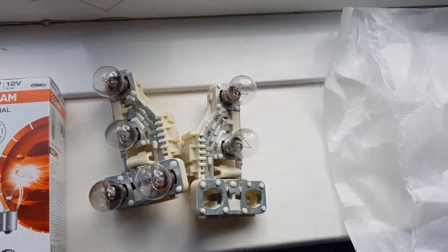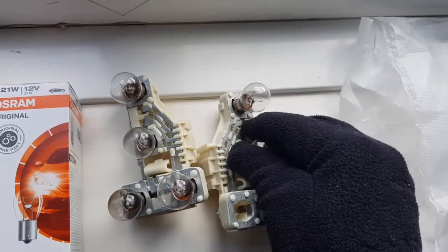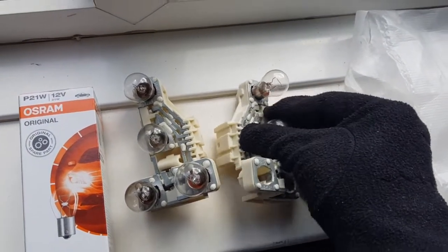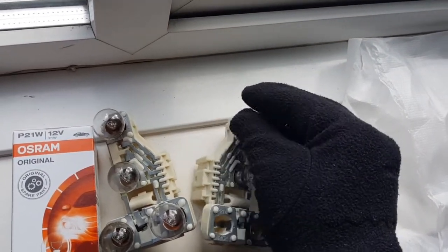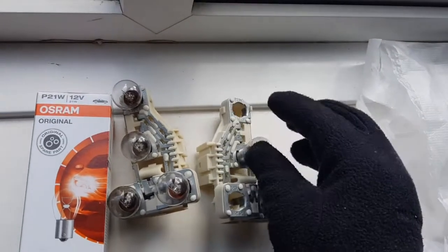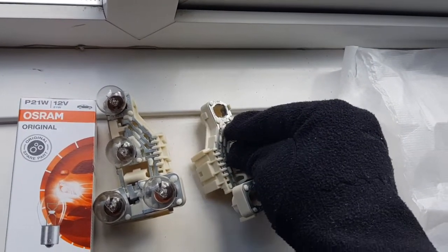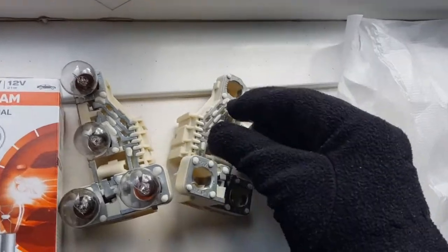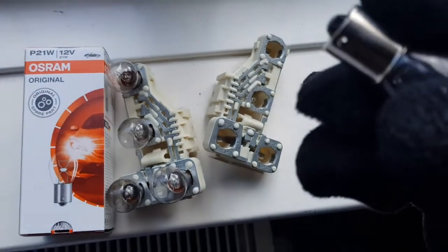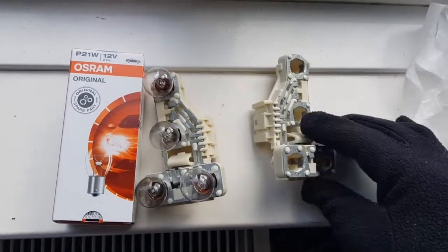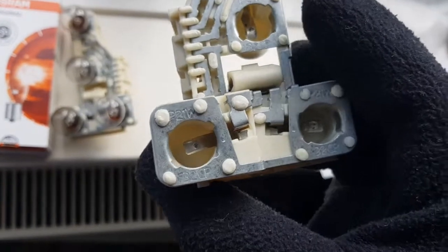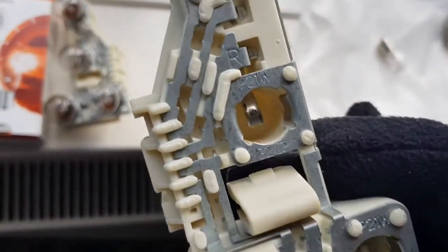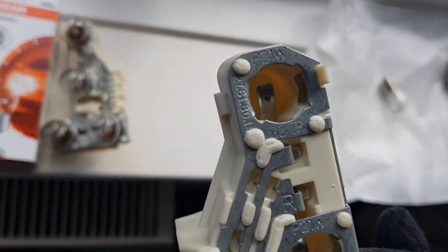It really doesn't make sense to wait for the other bulbs to fail when you can easily replace all of them for £10. It's P21W, the code you can see on the light bulb box on the left. You'll shortly be able to see that on the light assembly. There you can see P21W, just so you don't make a mistake by placing the wrong bulb.